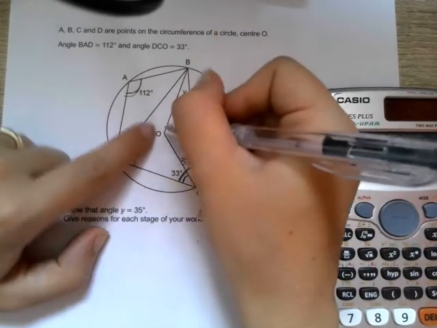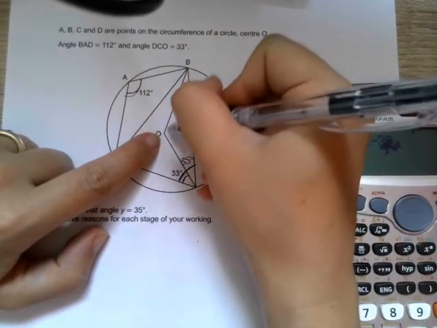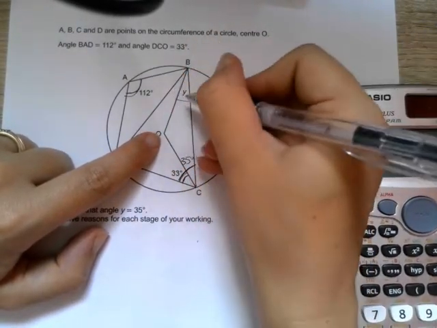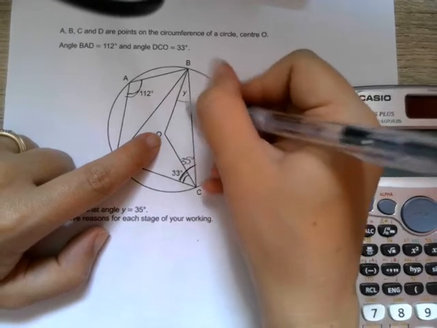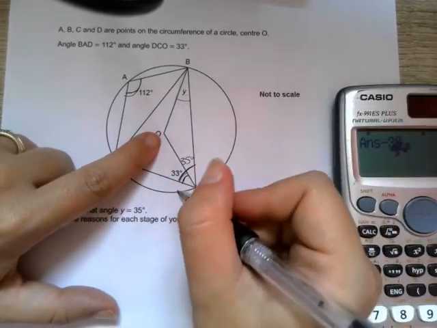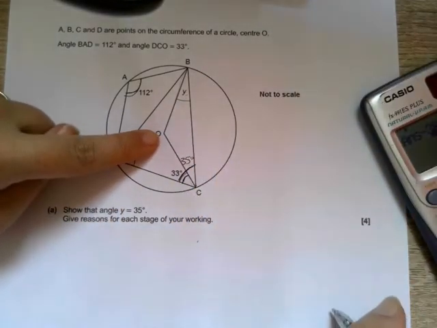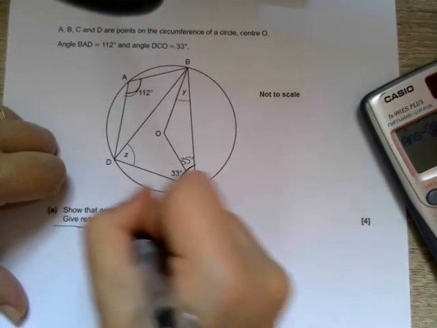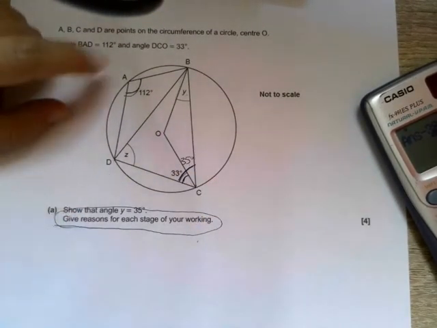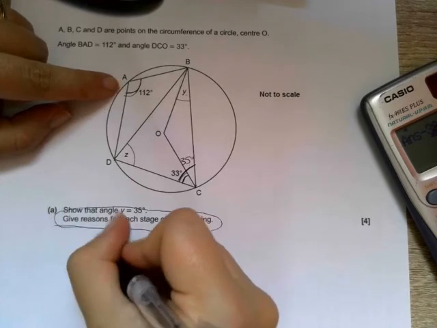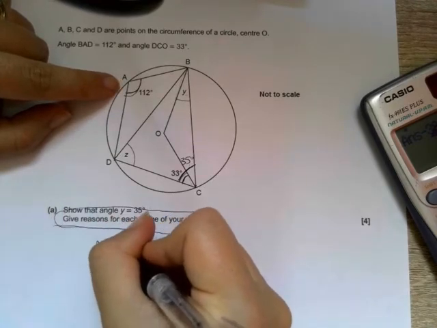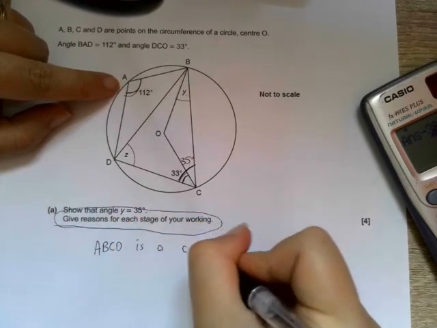Now I've got an isosceles triangle because that's a radius and that's a radius. So these two angles here are going to be exactly the same, and so Y is going to be 35. Now again, give reasons for each stage of your working. So what did we do? We said A, B, C, D is a cyclic quadrilateral.